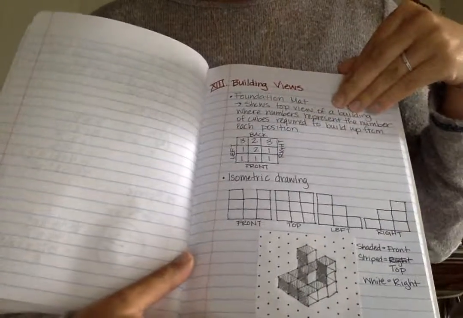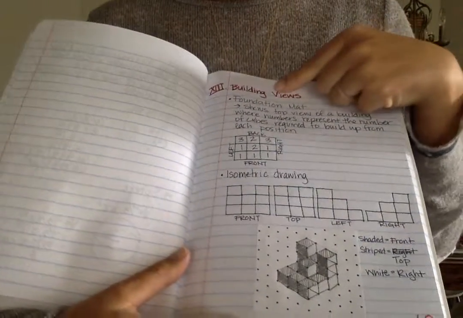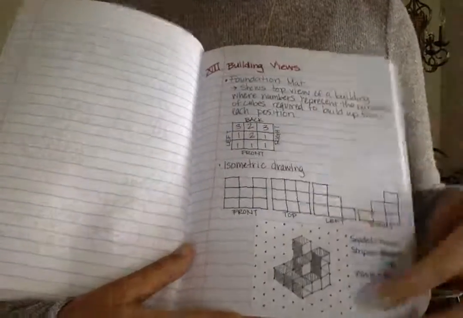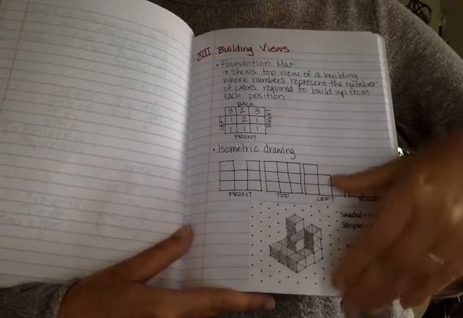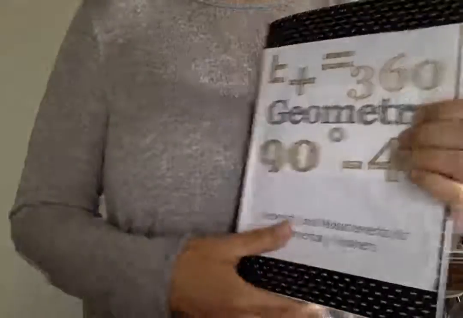Okay. And then moving on to Chapter 13 with building views and illustrations, definitions. And that's the end of the semester's learning log.